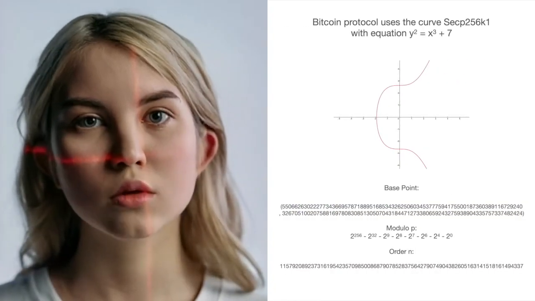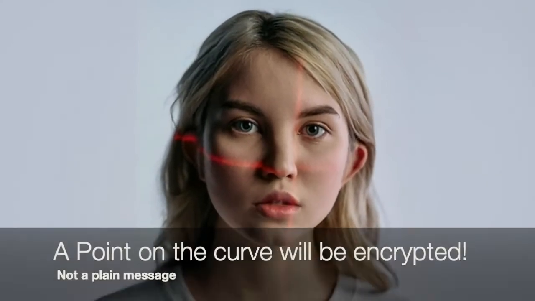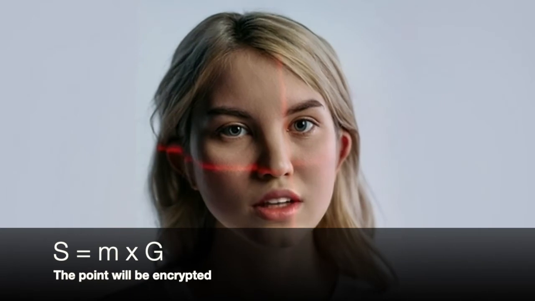Encryption. The sender will encrypt a point on the curve instead of a plain message. Firstly, the sender decides an integer message and finds the corresponding point on the curve as secret = message times base point G.